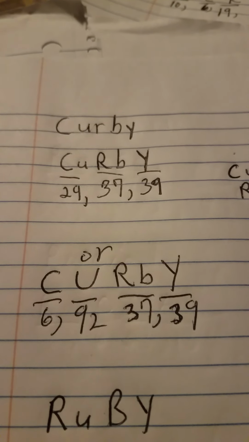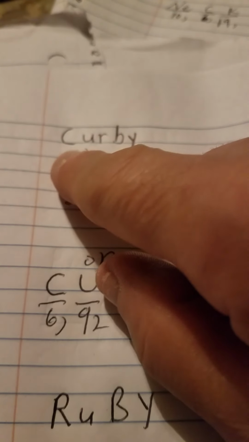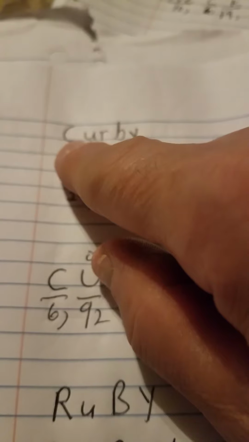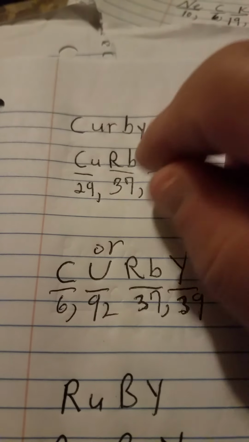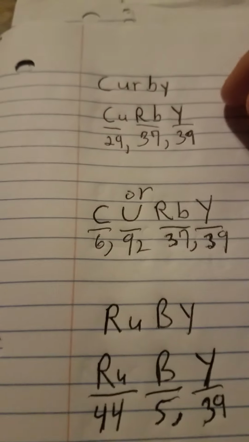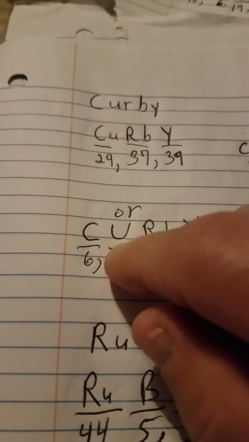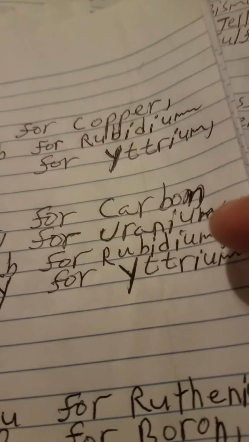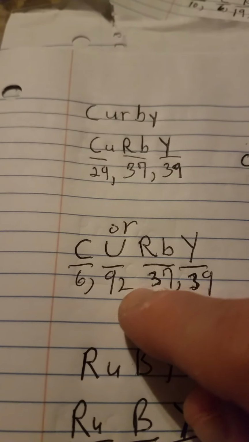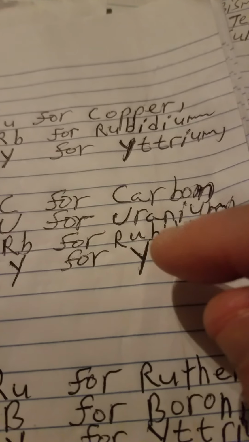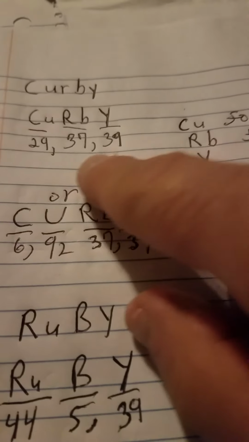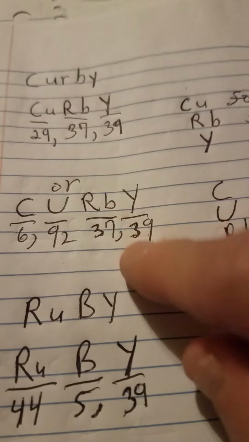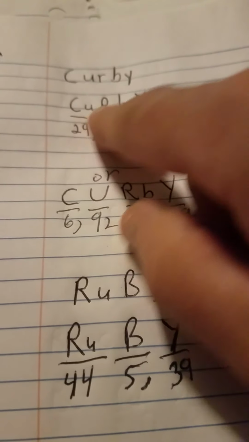Now, Curby can be spelled in another way. You can separate the capital C and the small u, and you have a capital C and a capital U. So you have two chemical symbols. You have the chemical symbol of capital C, which is carbon, with an atomic number of 6, spelled C-A-R-B-O-N. And then you got the capital U with atomic number of 92 for uranium, which is spelled U-R-A-N-I-U-M. And as you can see here, everything stays the same. The rubidium stays the same, and the yttrium stays the same. But only the Cu has been changed.